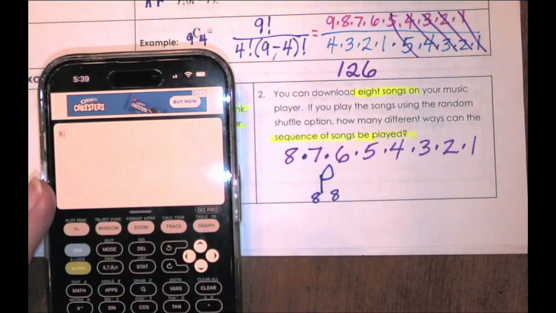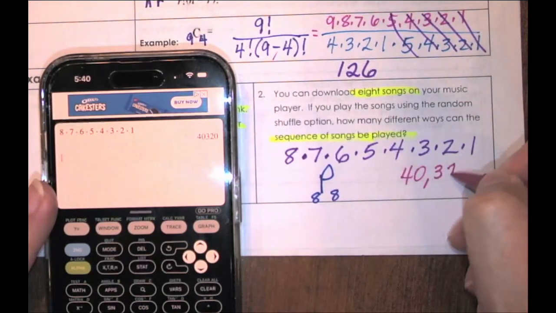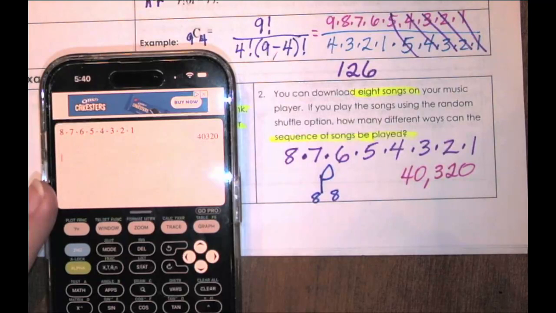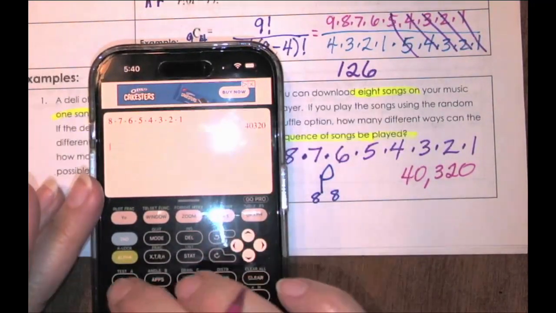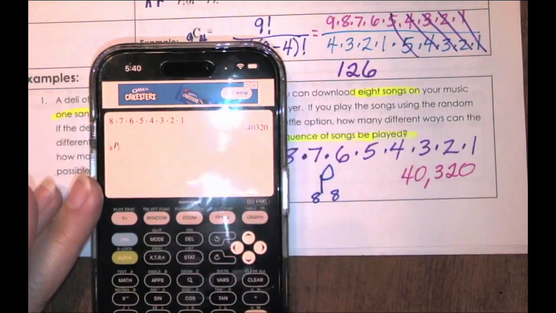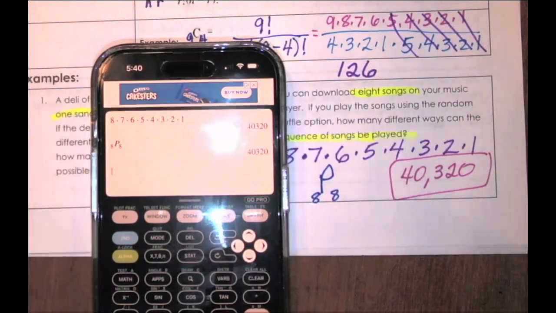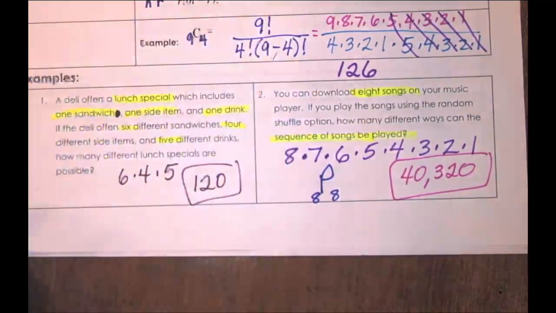So we can go 8 times 7 times 6 times 5 times 4 times 3 times 2 times 1, and we get that there are 40,320 ways those 8 songs can be arranged. But let's do the permutation. Let's go math, probability, permutation, and let's put an 8 on both sides of that. Oh, same answer. Kind of weird.